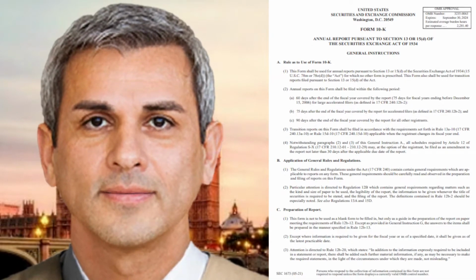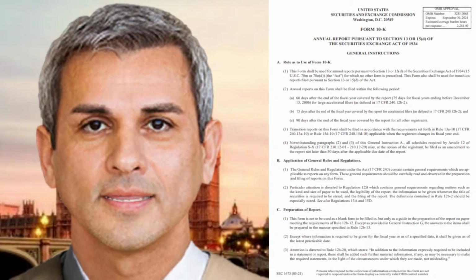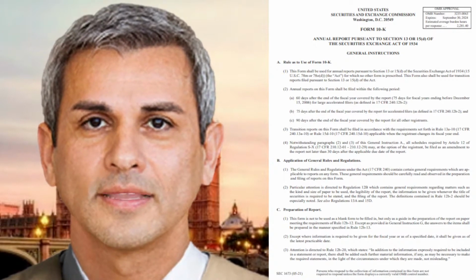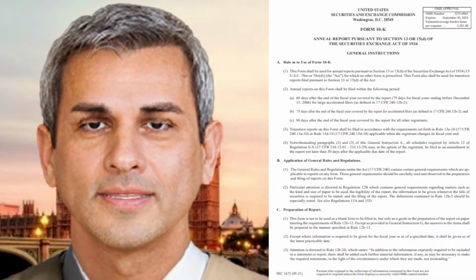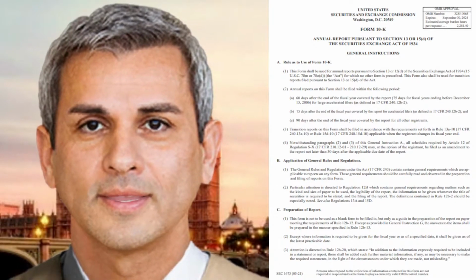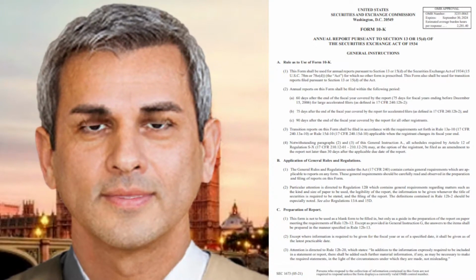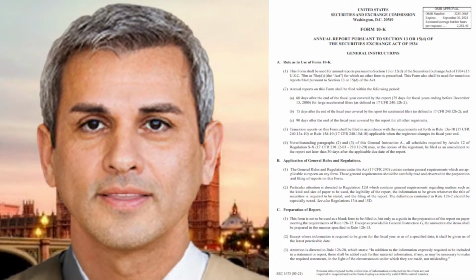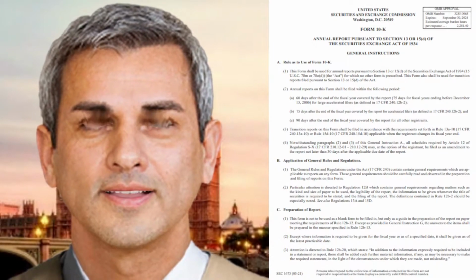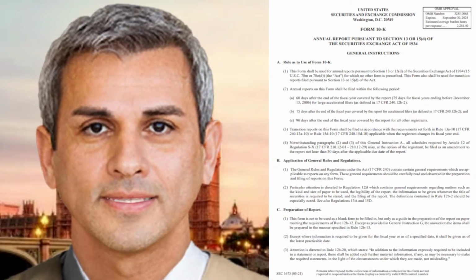Form 10-K. The Form 10-K is an annual report that provides a comprehensive analysis of the company's financial condition. Though the Form 10-K contains information that overlaps with the company's annual report, the two documents are not the same. Companies must submit this lengthy annual filing within 60 to 90 days of the close of their fiscal year.